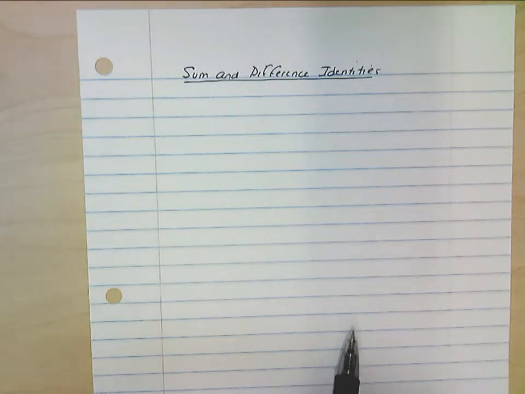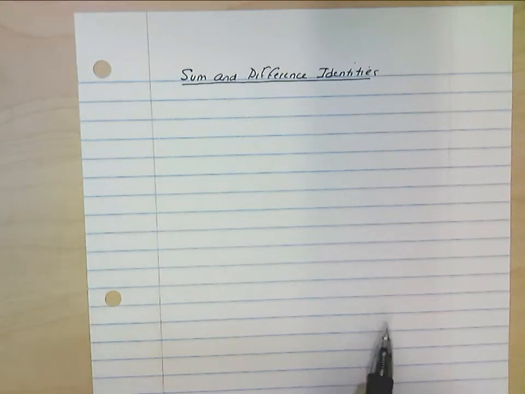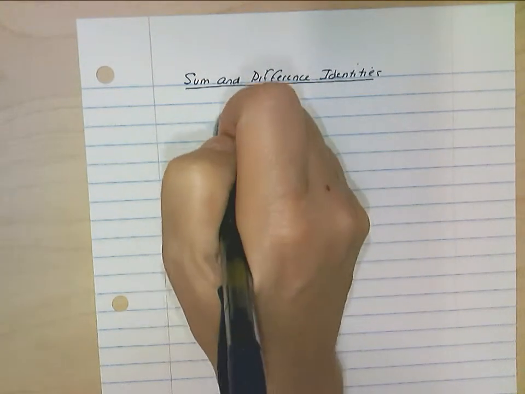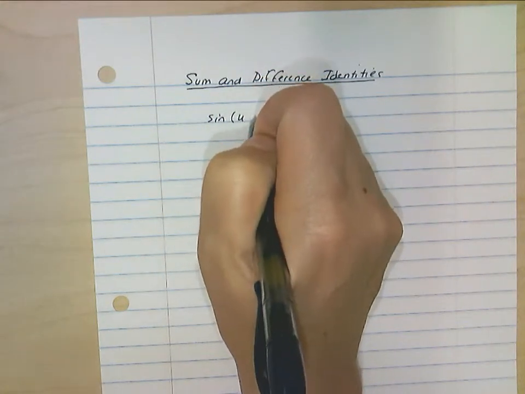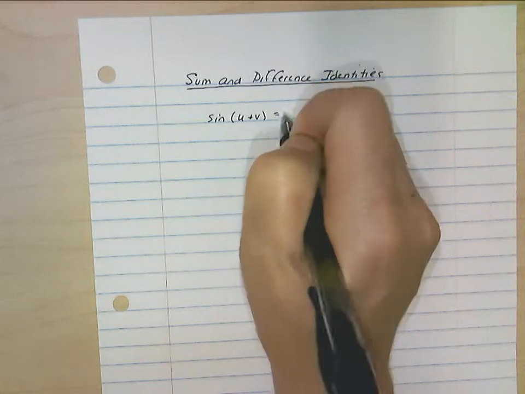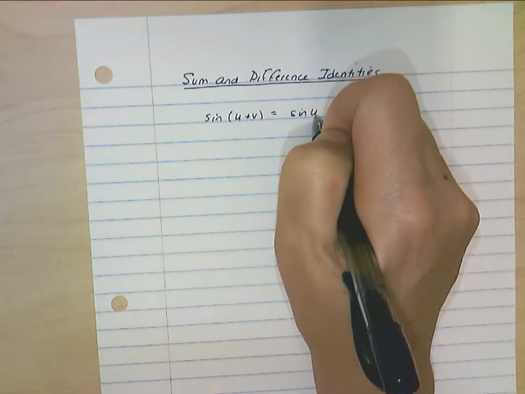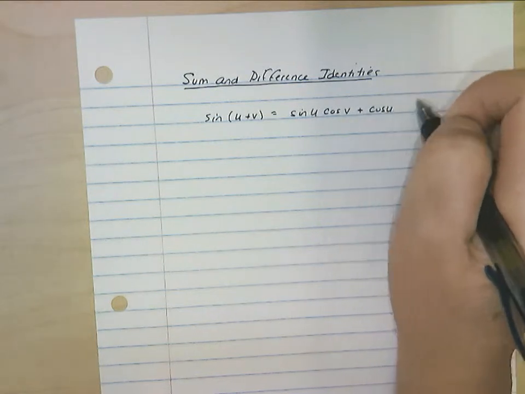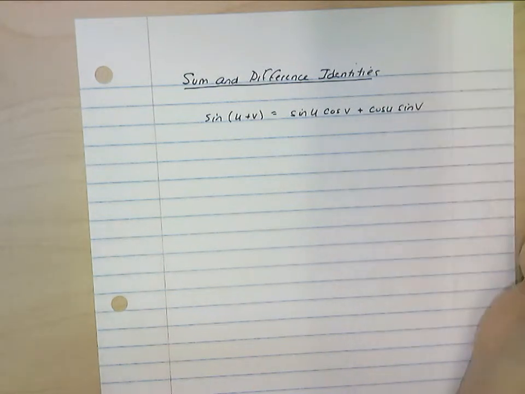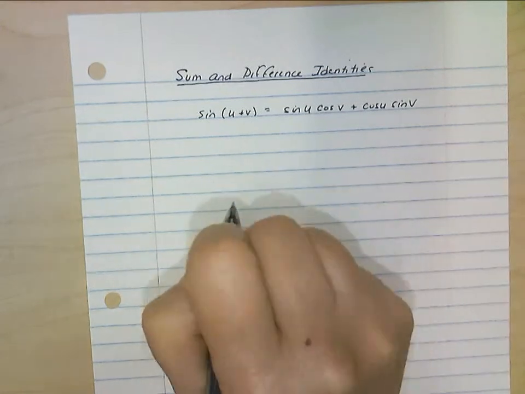I'll be modeling sum and difference identities today with trigonometry. The first one I'm going to show you is the sine of a sum of angles. So I'm going to use sine (u + v) is equal to sine u cosine v plus cosine u sine v. That's the trigonometric identity for the sum of angles.